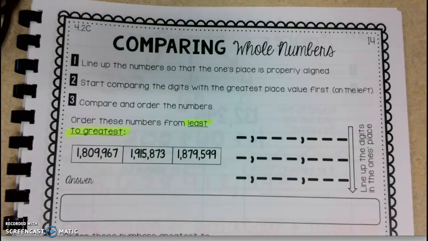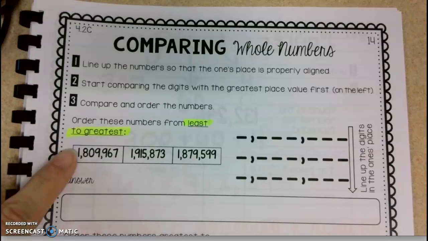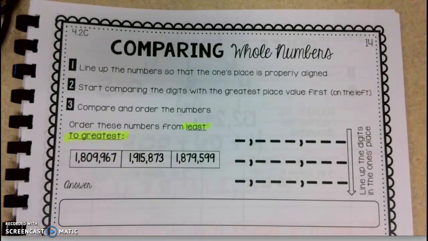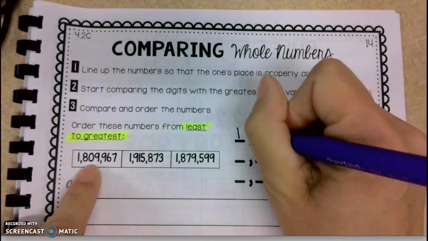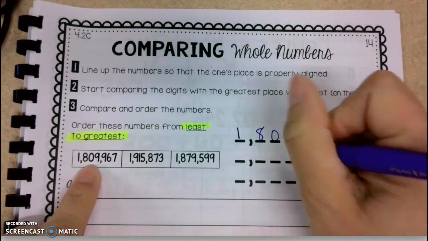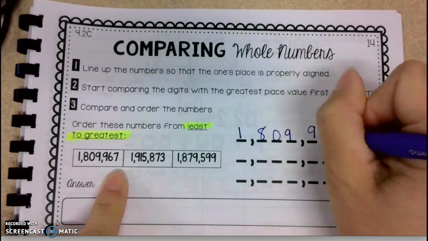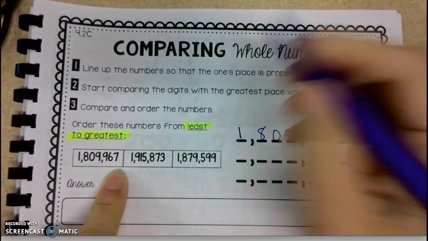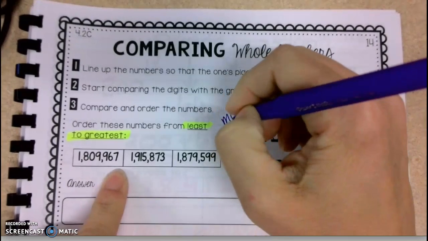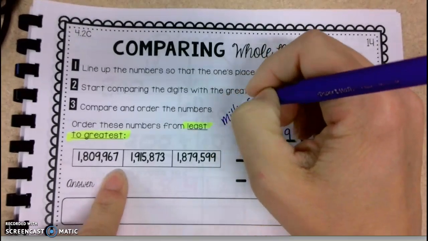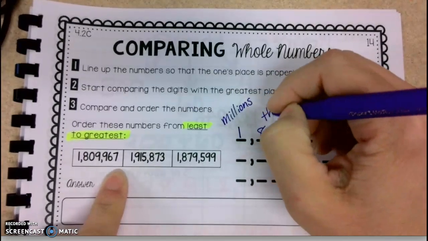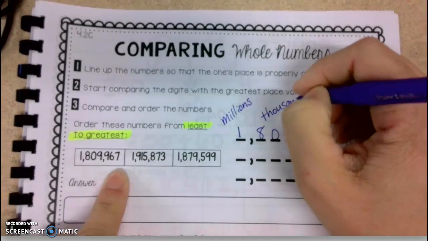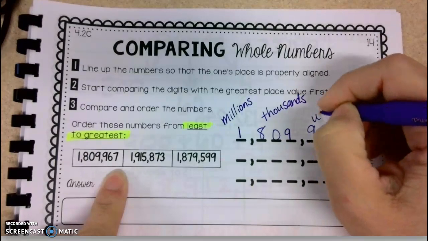So you want to line up your place value positions. So like millions with millions with millions. So I'm going to write this number, 1,809,967. So you want to start comparing with the largest place value. So we're going to look at the millions place or the millions period first. Then we're going to go to the thousands family, and we're going to start with the hundreds place. And then we'll go to the units place.